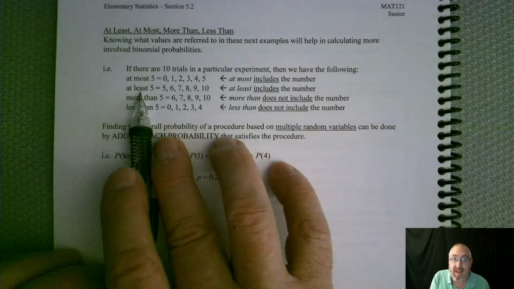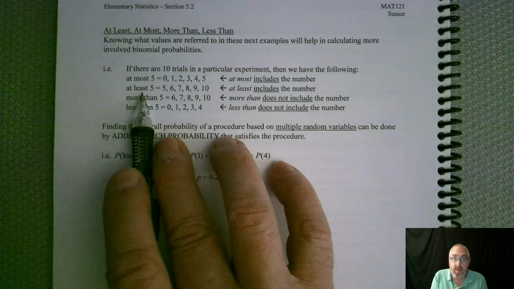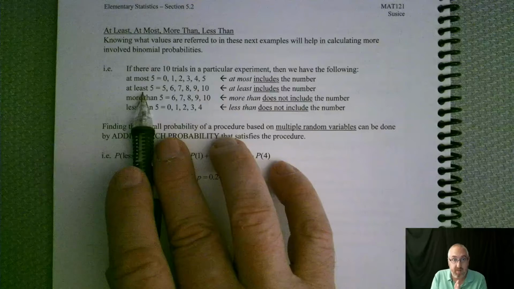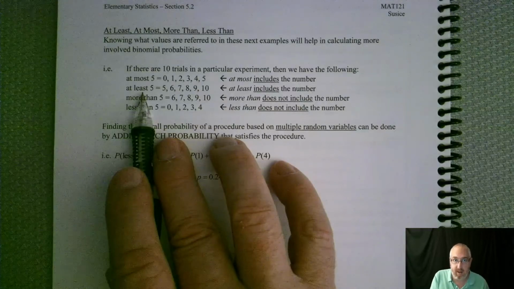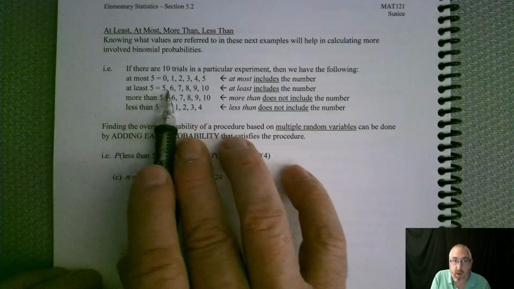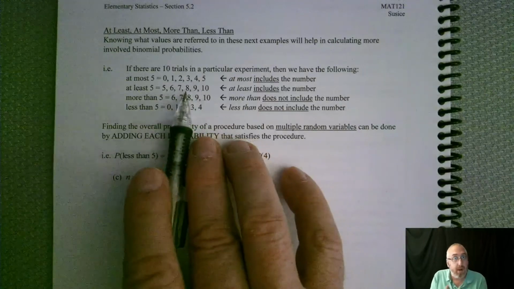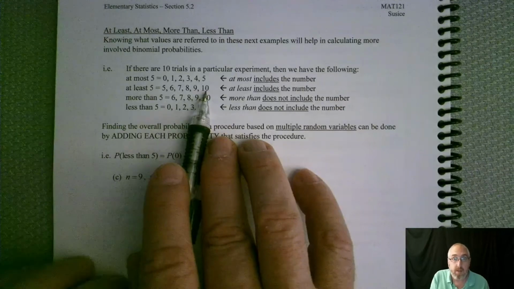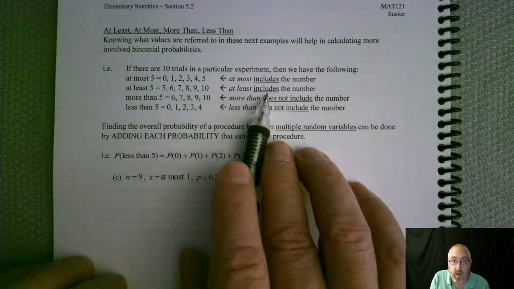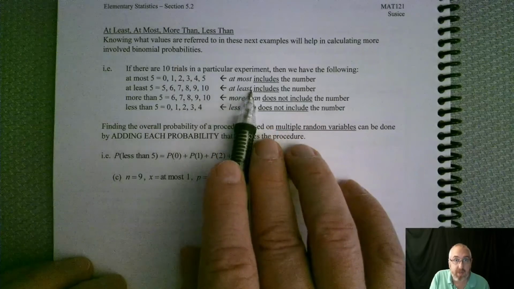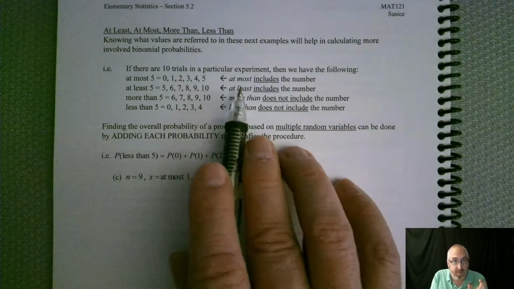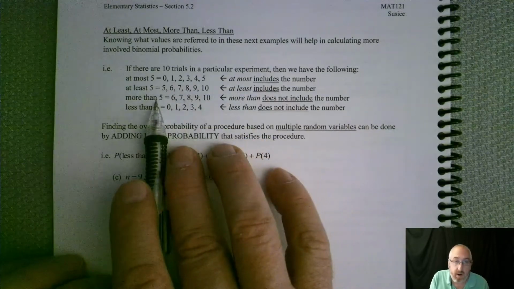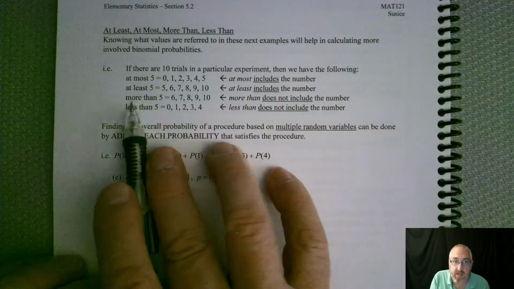On the other hand, if we're looking at at least 5, now we have to flip it around. The least value in the list is going to be 5, but then we want everything greater than that. So that's why we want to start at 5 and go up, and we're going to keep going up until we get to n. In this case, n is 10, so that's where we stop. So at least includes the number as well. Those two are similar in that regard, but just be careful which side of the number you're looking at and including.